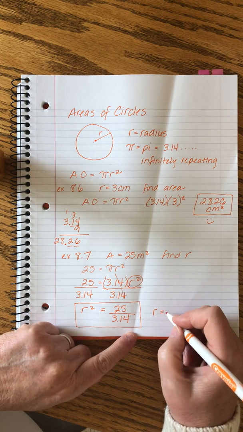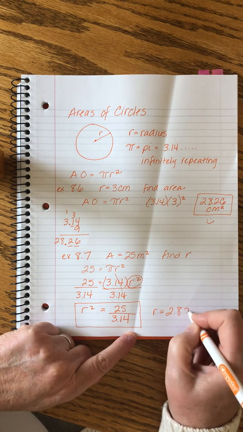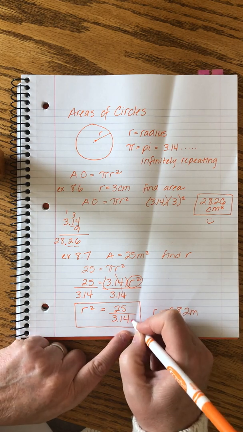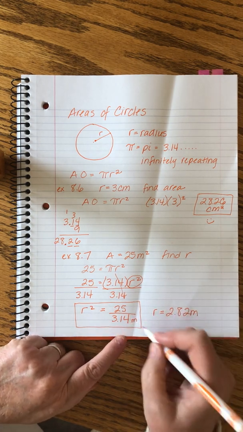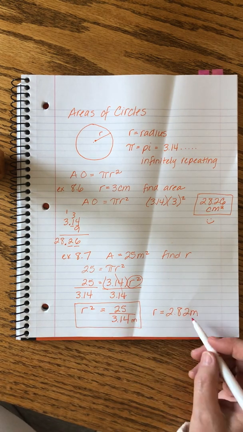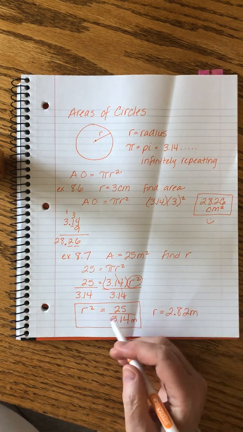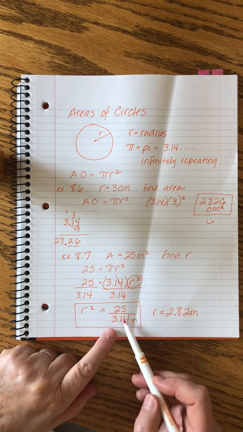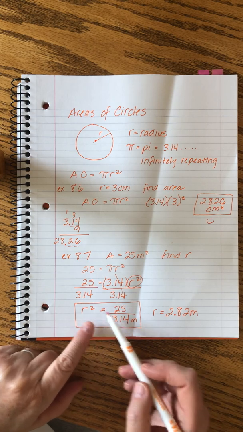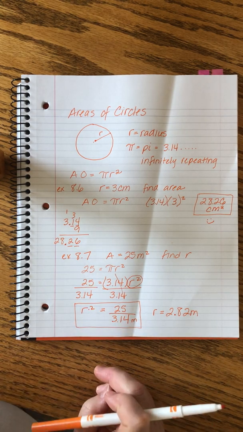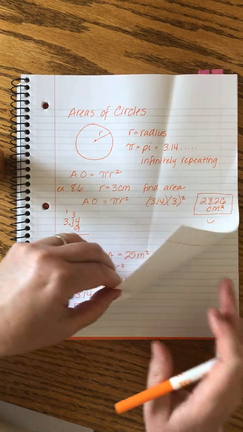equals 2.82 meters, and I would want the unit on this too. It isn't just the denominator, I just squeezed it into the corner. So you need the unit on it. But that's what I don't like about this problem, is that we have to divide, which is not the end of the world, but then finding the square root of it, we need a calculator to do that. So, boo!